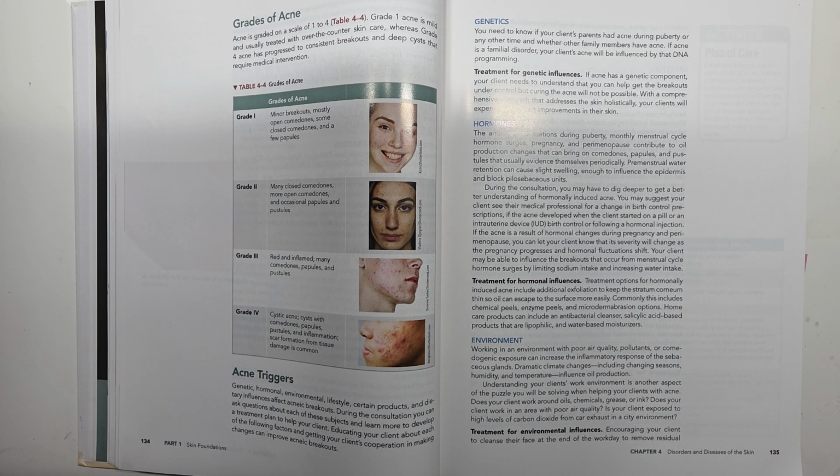Environment. Working in an environment with poor air quality, pollutants, or comedogenic exposure can increase the inflammatory response of the sebaceous glands. Dramatic climate changes, including changing seasons, humidity, and temperature, influence oil production.